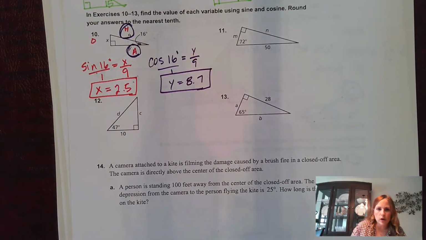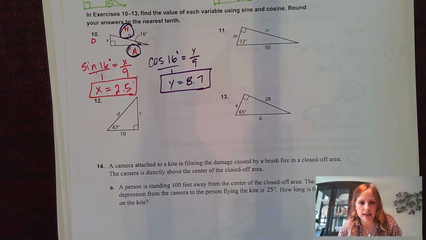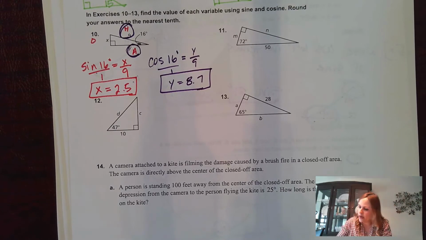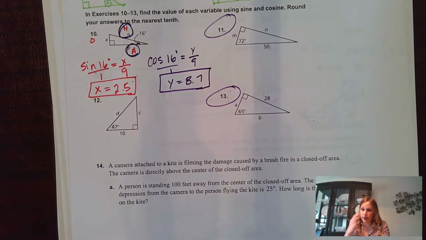All right, I'm going to do one more with you, and then we'll see about having you guys do some. So I'll have you guys do 11 and 13, and I will do number 12 here next. All right, so number 12, let's take a look at what we have.